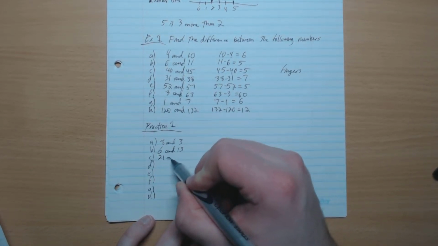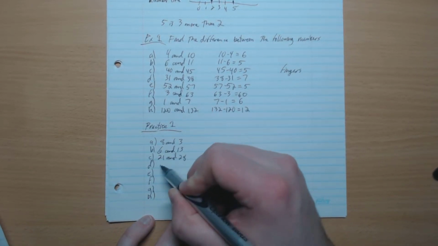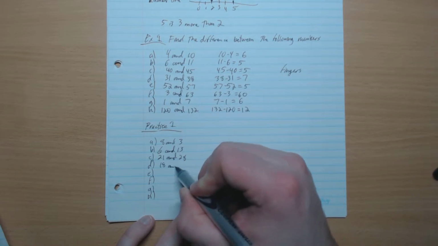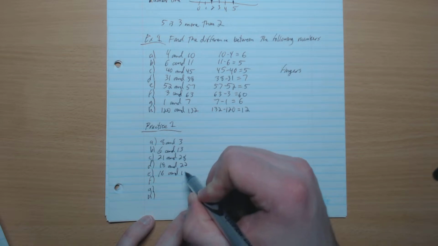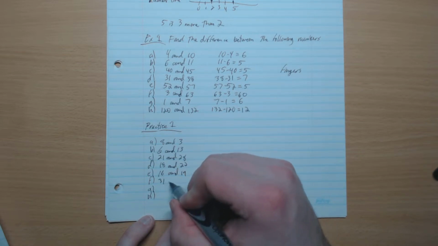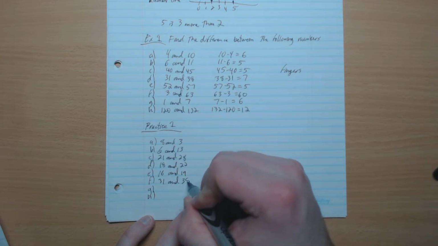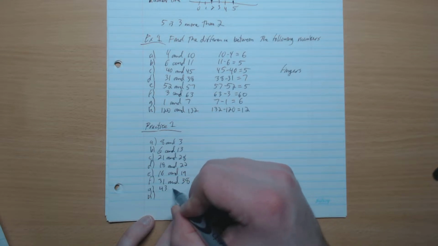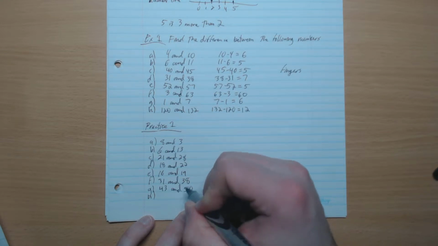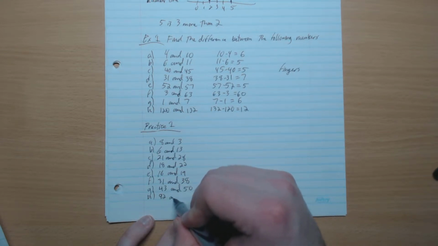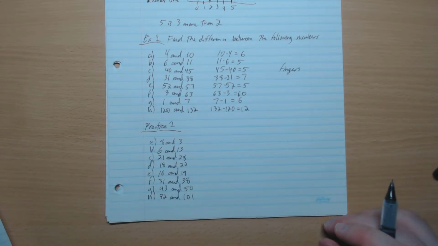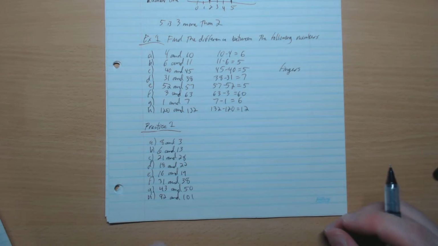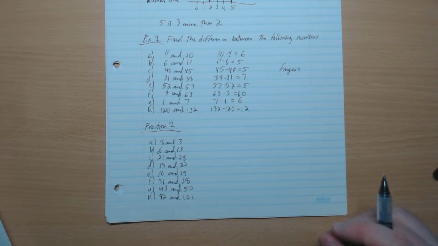13, 21 and 28, 18, 2, 43 and 50, 92 and 101. So what are the differences between these numbers? Go ahead and pause the video and give yourself a try. Go at it.